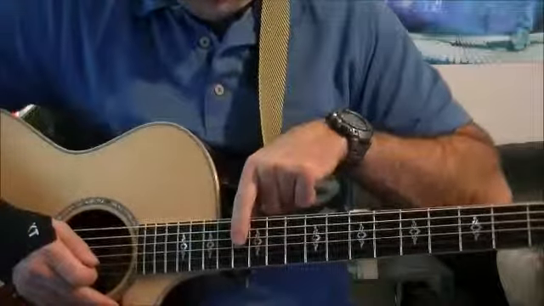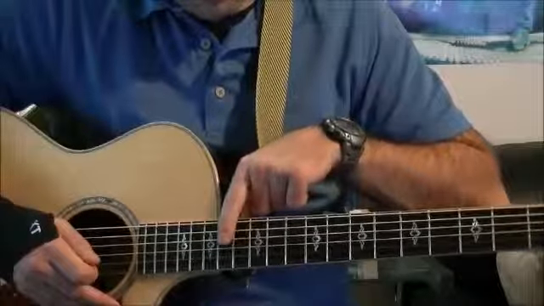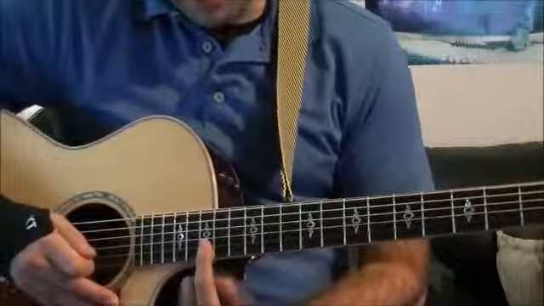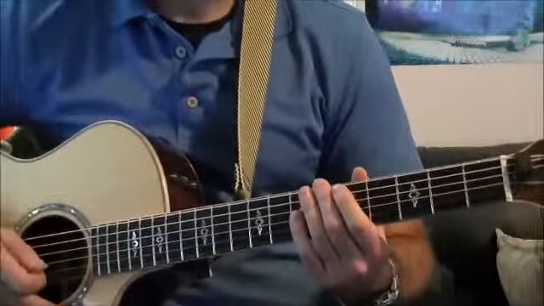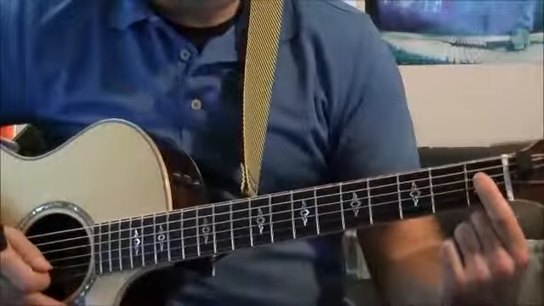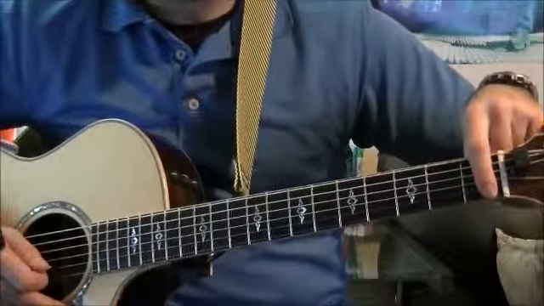From the 12th, there's another 2 that are blank, the 13 and 14, and then you see it on the 15th, and every 2 frets after that. It's quite rare, but you can see it sometimes. Sometimes there'll be an inlay on the 1st fret, but it's very uncommon.